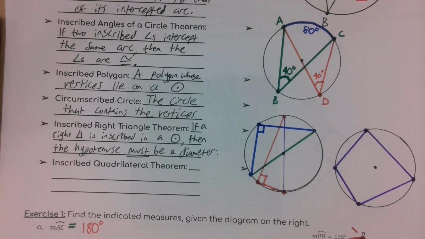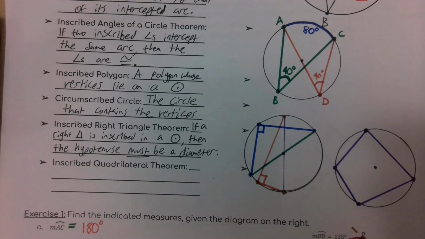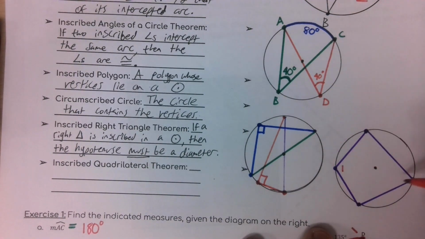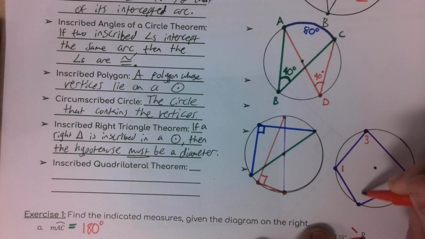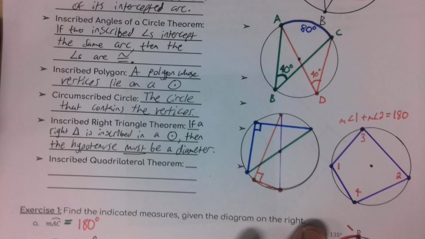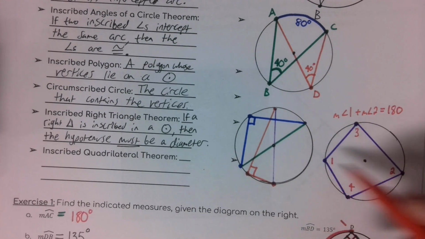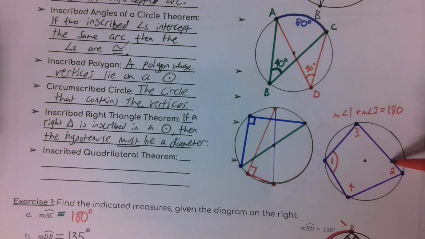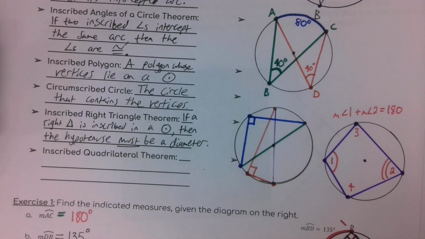Well, something happens when we take a look at the opposite angles of a quadrilateral that is inscribed in a circle. The rule is, let's say we call this angle 1 and this one angle 2, this one angle 3 and this one angle 4. Angle 1 plus angle 2 is going to make 180. Those 2 angles that are opposites are supplementary.